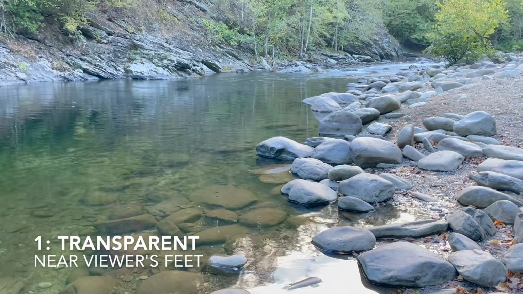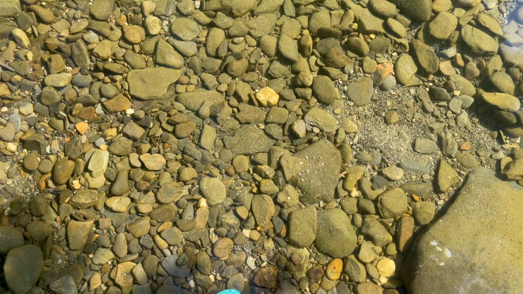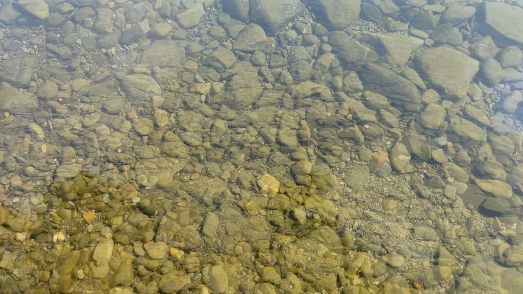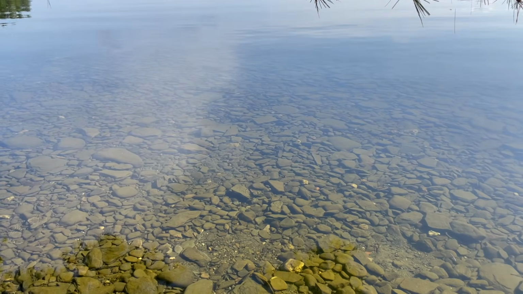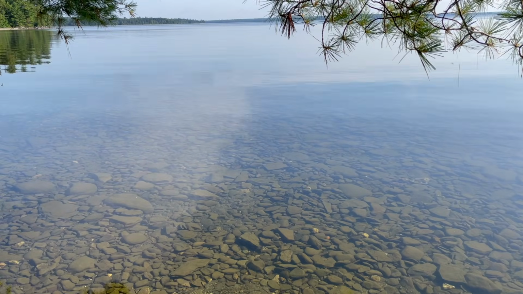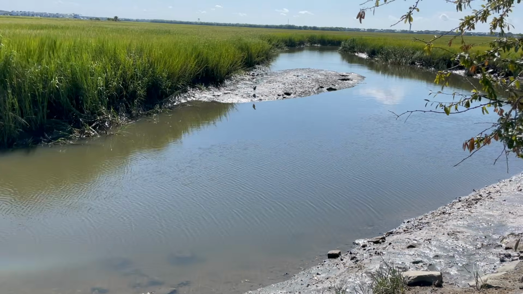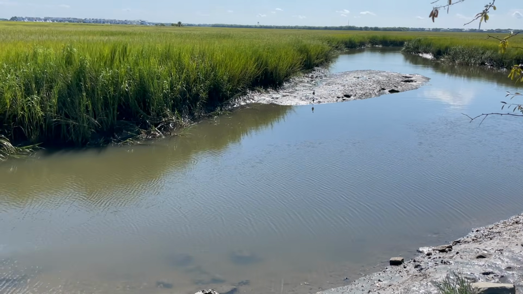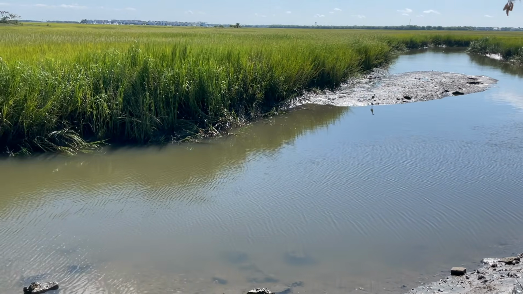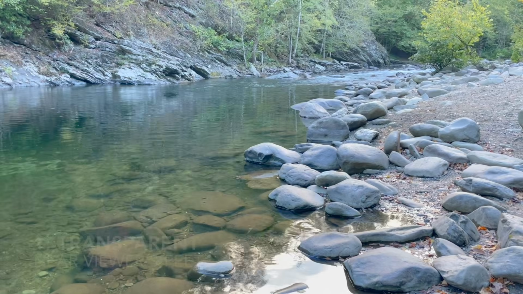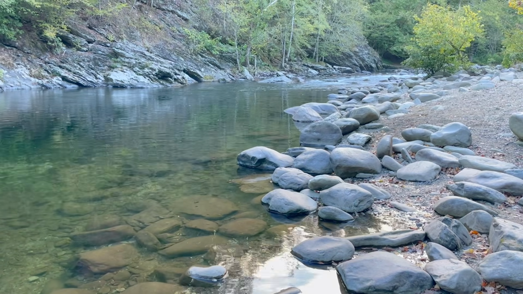Type 1, still water, is very transparent, and near the viewer's feet you can almost see directly into the water. There's a little bit of obscurity, but not much. And as the eye is tilted towards the horizon, there will be less and less looking into the water, and gradually reflection will take over.